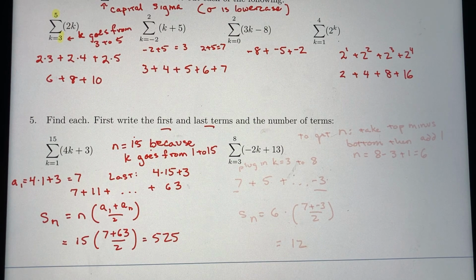All right. What if we're counting from 3 to 8? Okay. 3, 4, 5, 6, 7, 8. That's 6 terms. Here's how we do it. Let me write in words first.